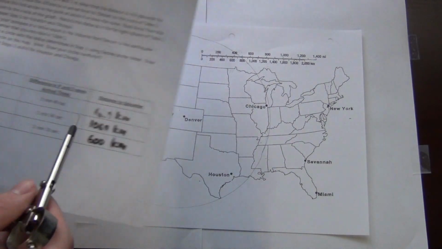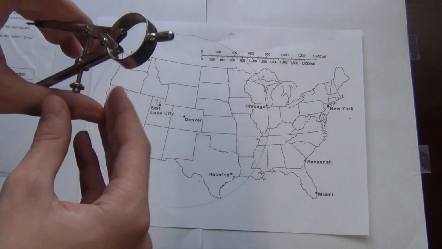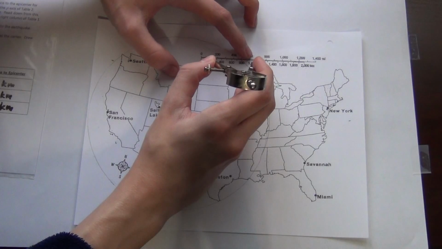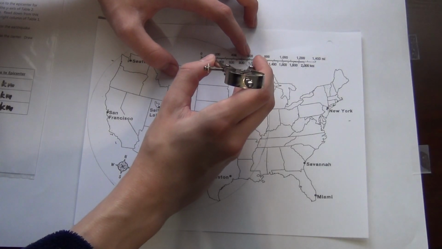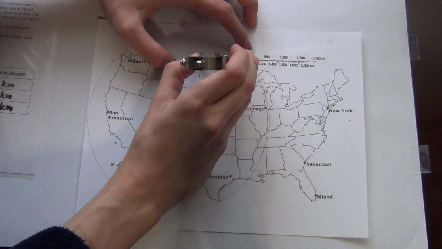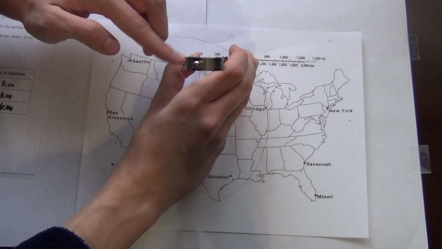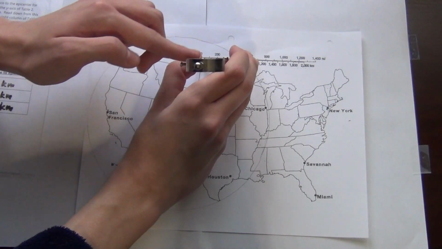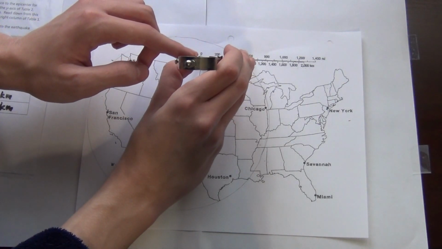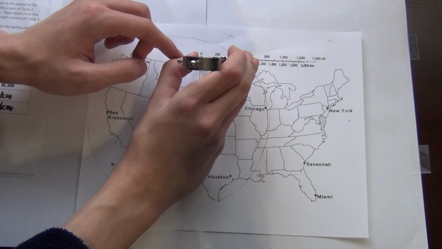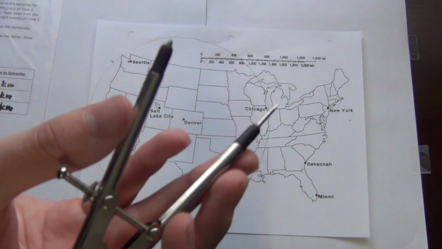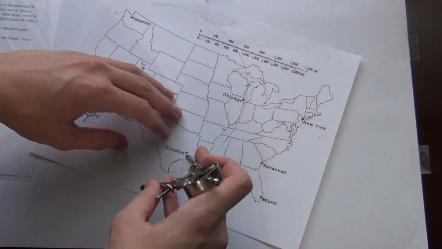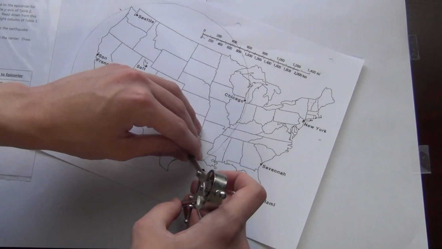So we have 1,060 kilometers, which should be much easier on our little friend. 1,060. Let's see, that's 1,000, that's 1,200, that's 1,100, so it's about 1,100. I'd say about 1,100. That is about 1,100. Okay, and that is for Houston, Texas. We're going to go over to Houston. Use this as a basis.